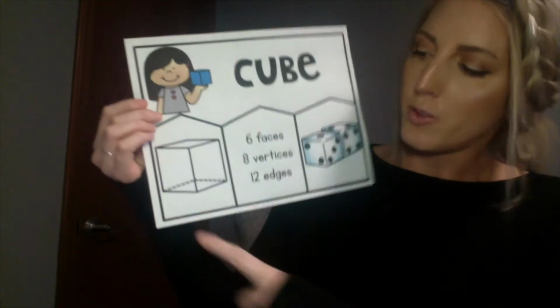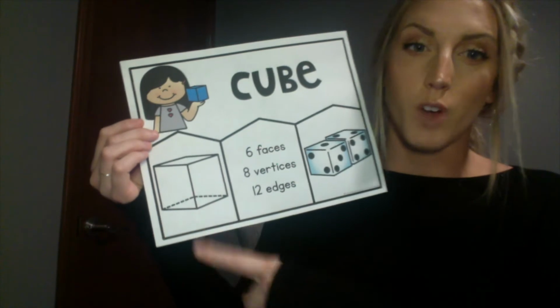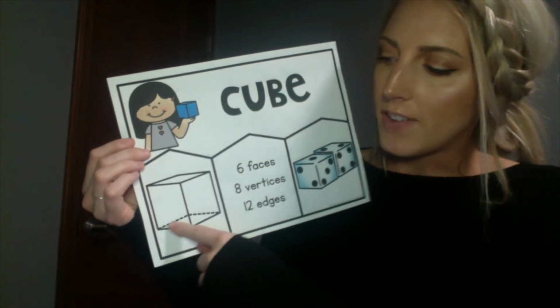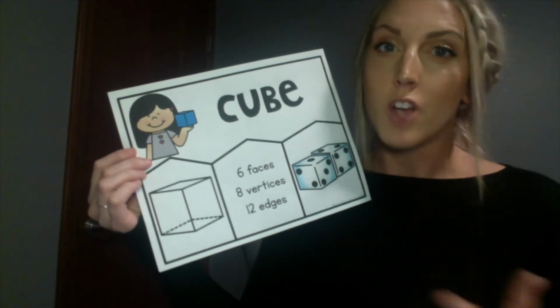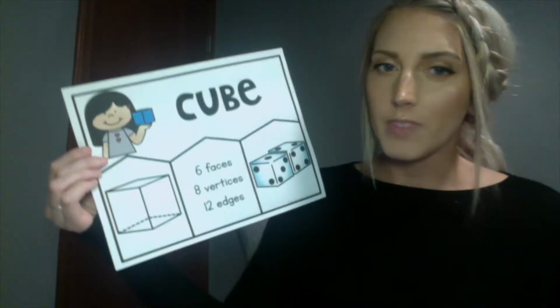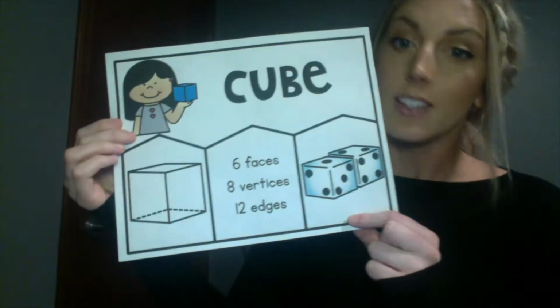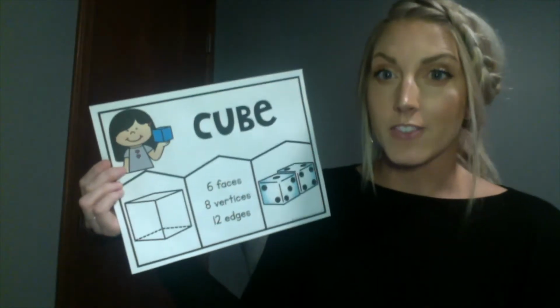Now the shapes I'm going to introduce you today are 3D or three-dimensional shapes because we can measure the length, the width, and the height. So the first 3D shape we're going to look at is the cube. So here is what 3D shapes look like when they're drawn on a paper. You can see they have a dotted line, and that lets us know that they're 3D. Then they give us an example, so dice are cubes. And then it tells us the facts about cubes.